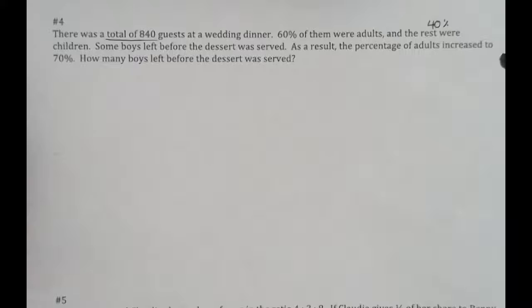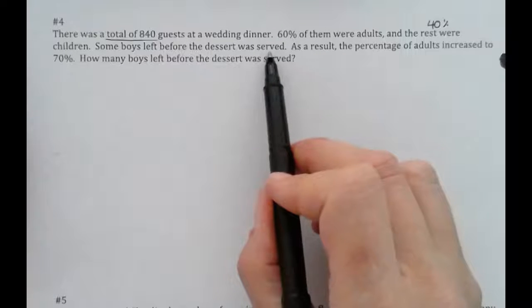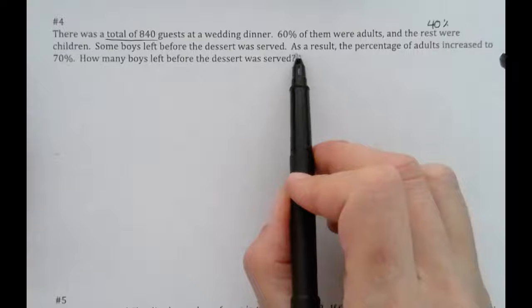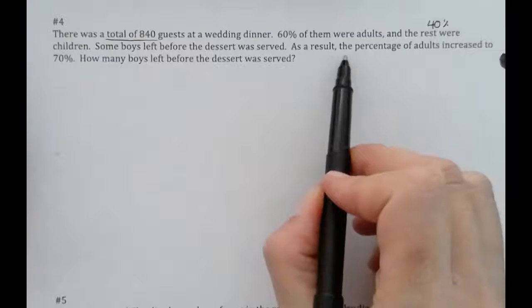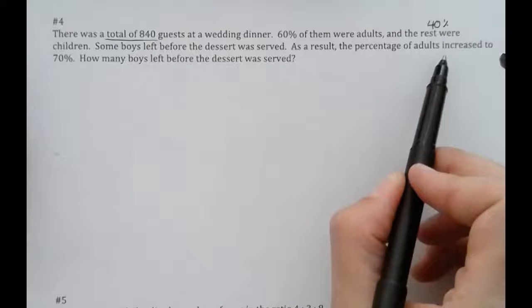Some boys left before the dessert was served. First of all, I don't know what they were thinking. But next, as a result of some boys leaving, so boys are children, right? Therefore, since some children left, the percentage of adults increased. That makes sense, to 70%. So how many boys left before the dessert was served? So how many left is the question.